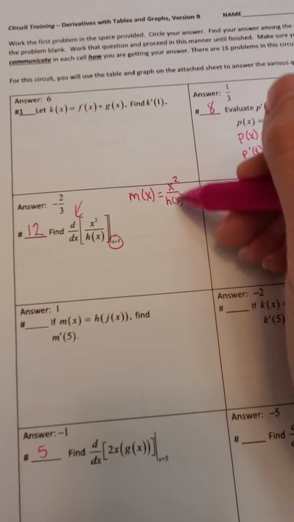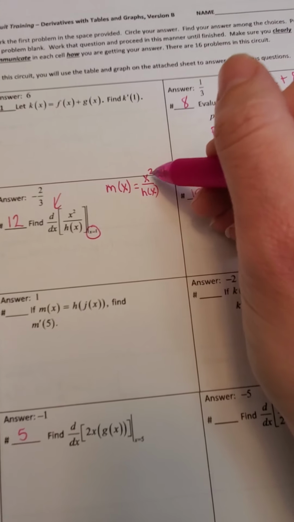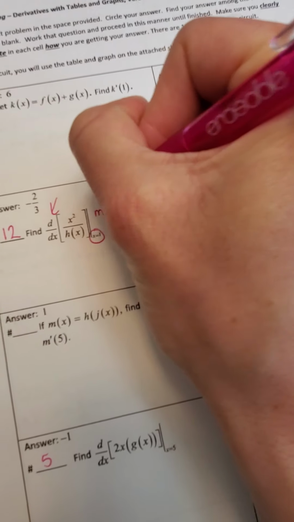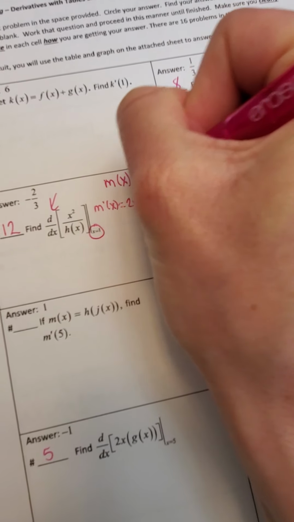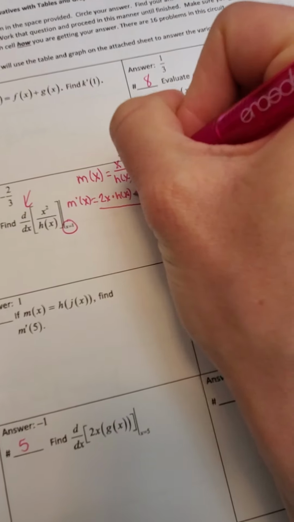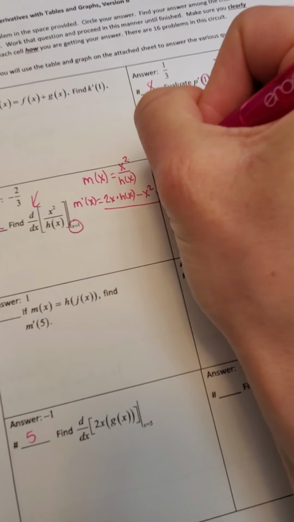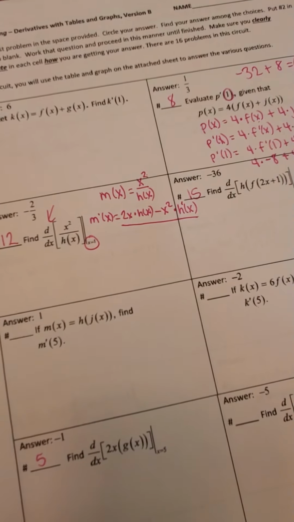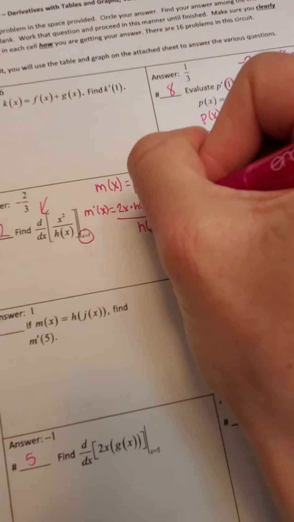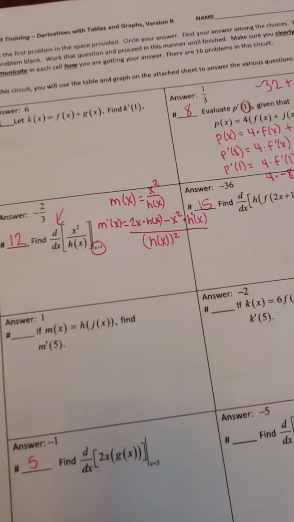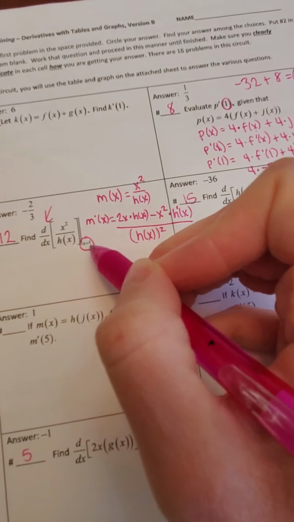Now I have the quotient rule. So the quotient rule says, take the derivative of the top, keep the bottom the same. Then minus, now keep the top the same, h squared times the derivative of h of x over h of x squared. Now I want to know what happens when all my x values are 1.